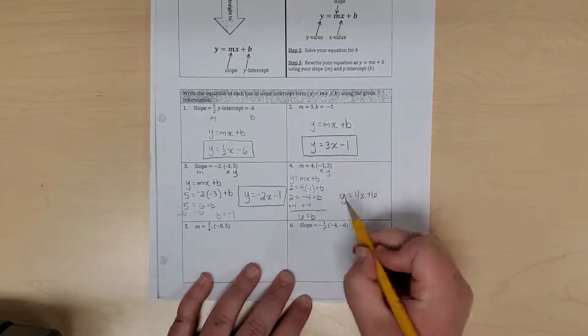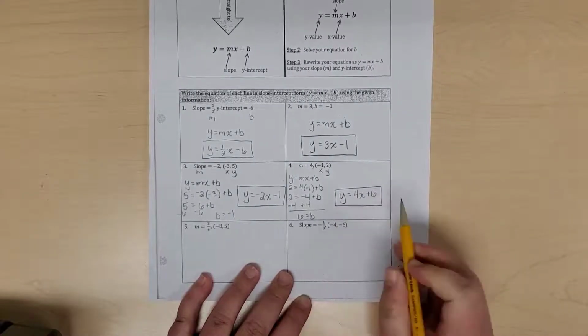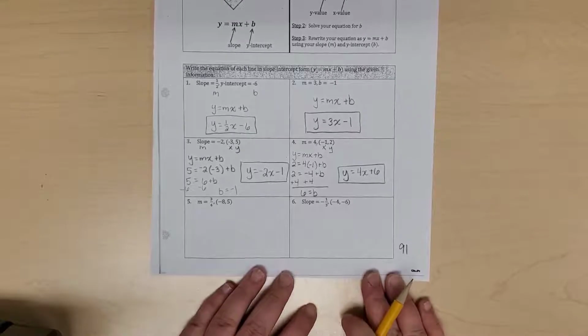That 6 is positive, so I want to have a plus sign. So my equation is y equals 4x plus 6.